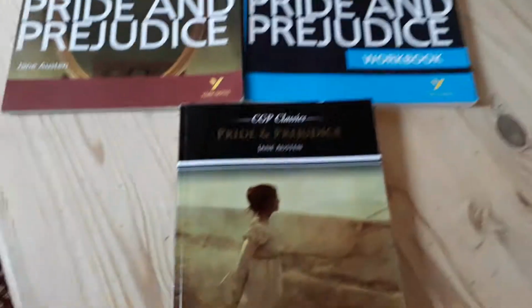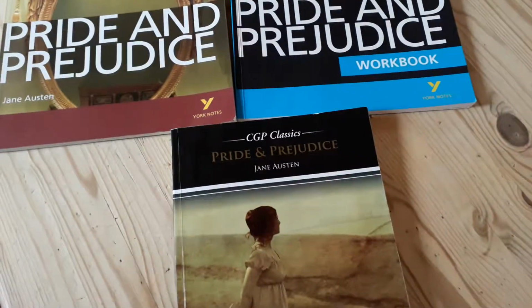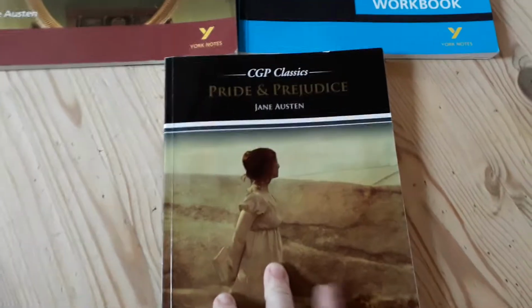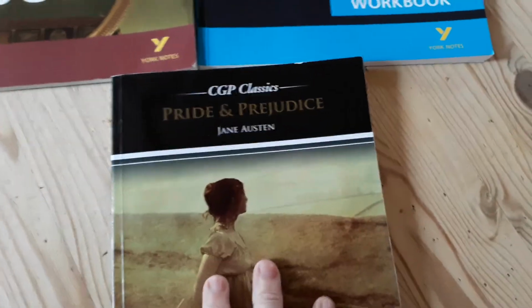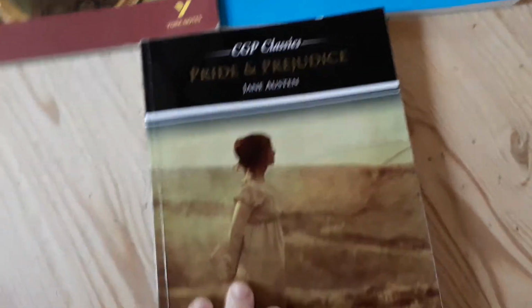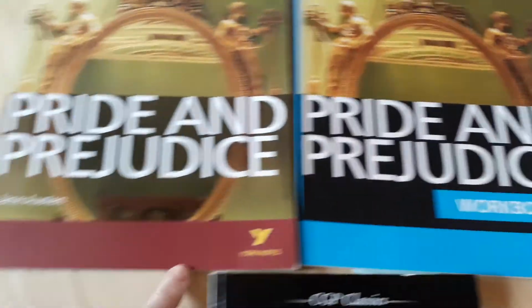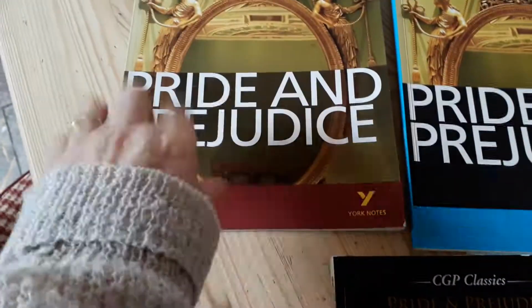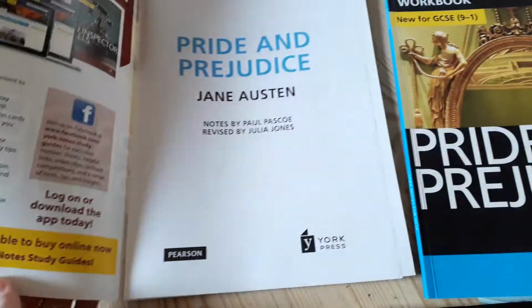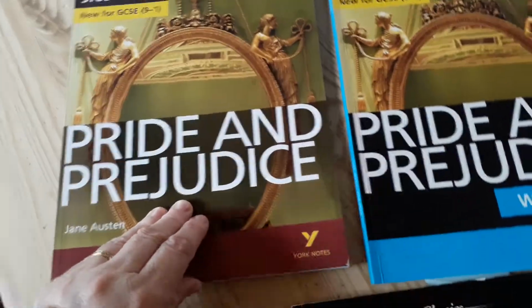I thought I'd just give you a quick flip through of the books that we're using in English language. We're doing Pride and Prejudice at the moment, the study edition guide, and with those I have the York Notes workbook and the York study guide.